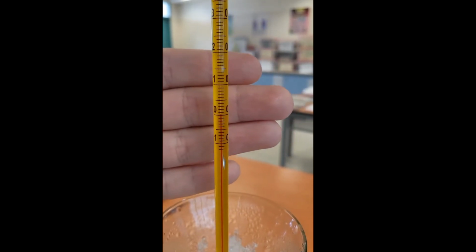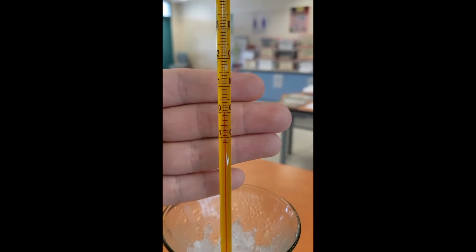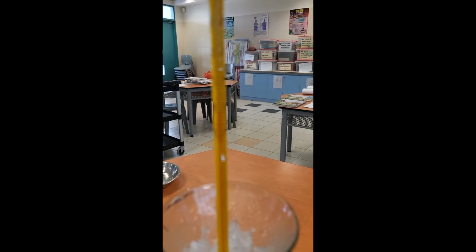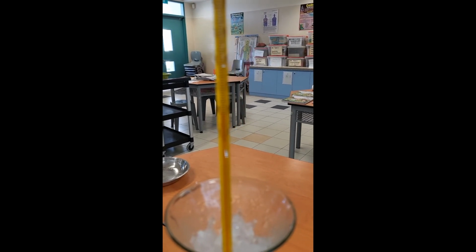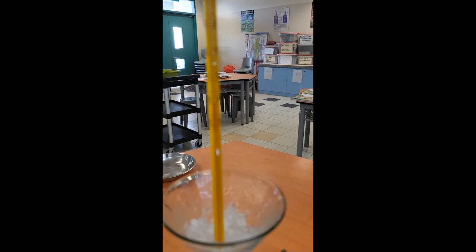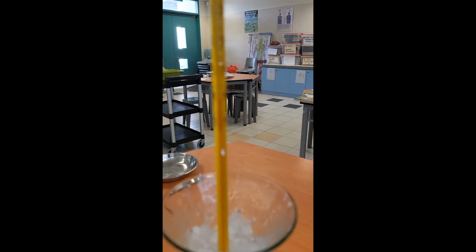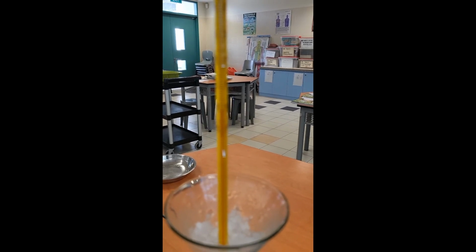So if you guessed that it remained constant, you are right. So remember this, children. During change of state, there is actually no gain or loss of temperature during the process of melting, until all the ice has completely melted.